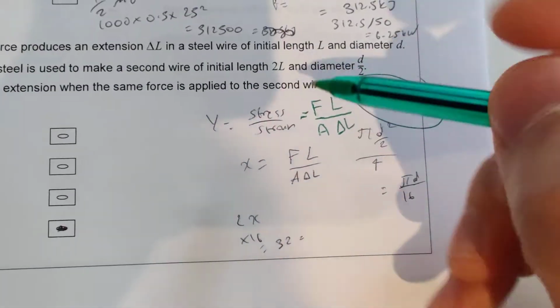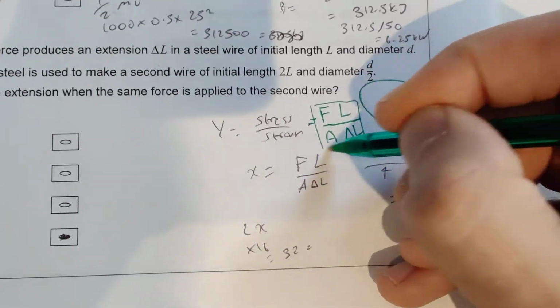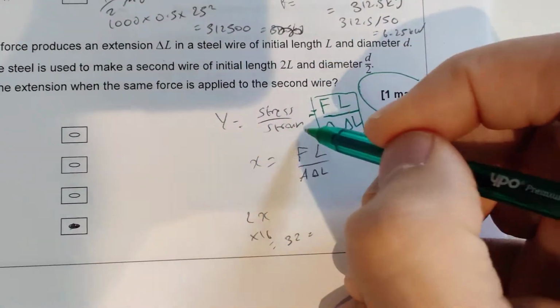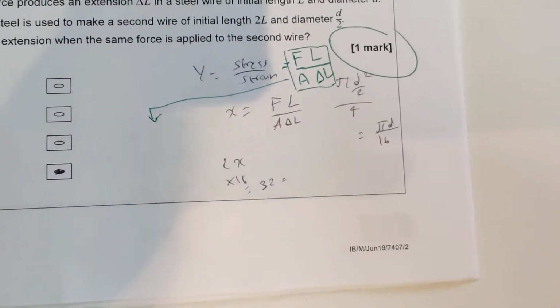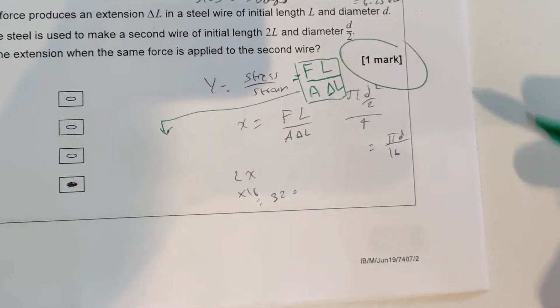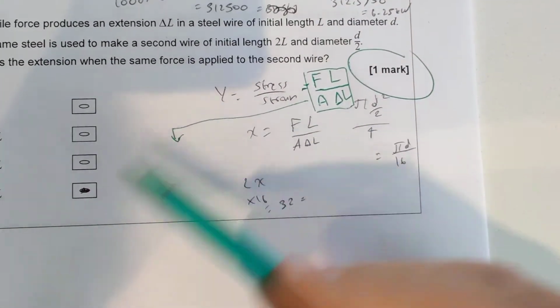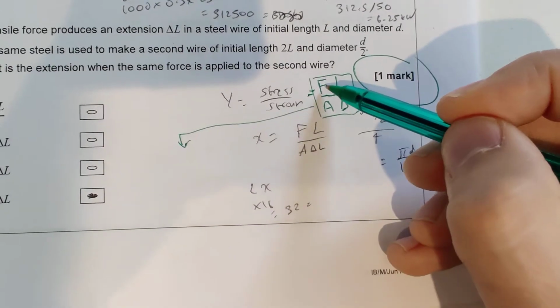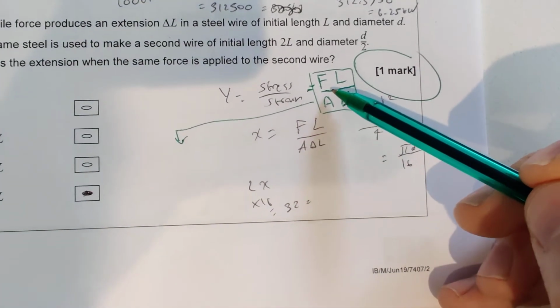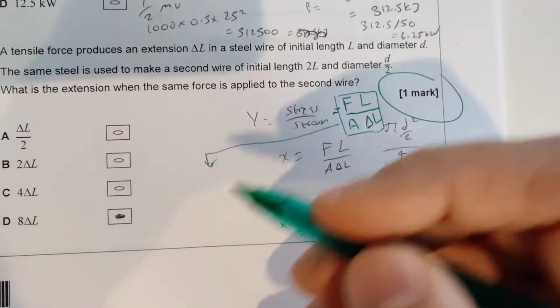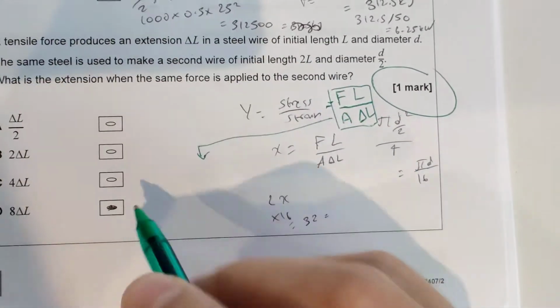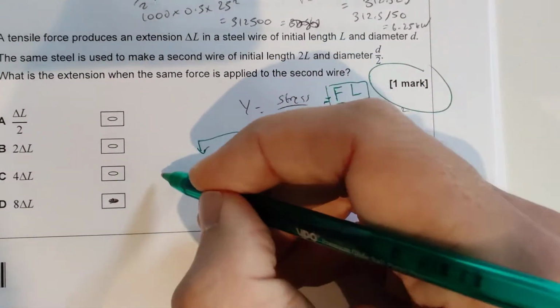Okay, so this is a term for Young's modulus, and in each of the two wires, Young's modulus is going to be equal. So we also know that F is going to be equal in both. So the force will cancel from both sides, so I'll leave that off.